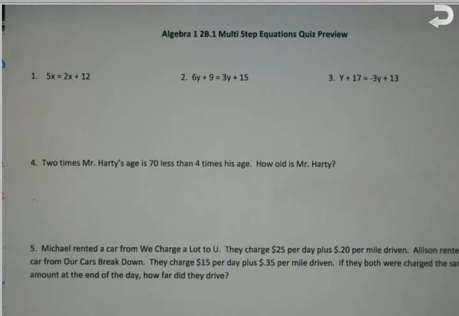So we're going to look at this quiz preview, work through each of the problems individually, and kind of see where we're at with some stuff.